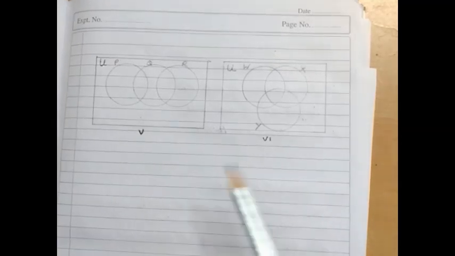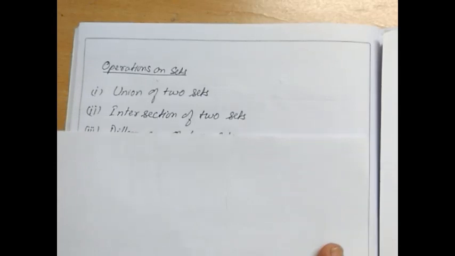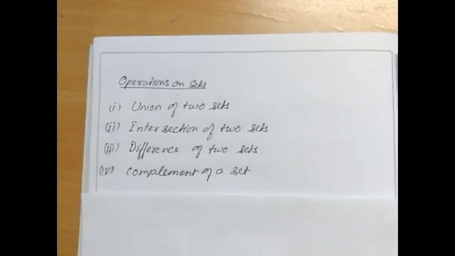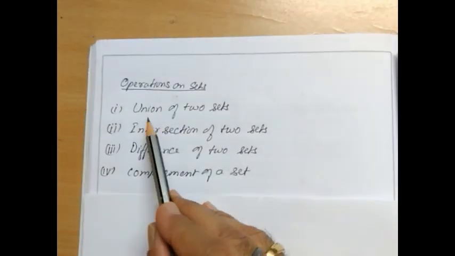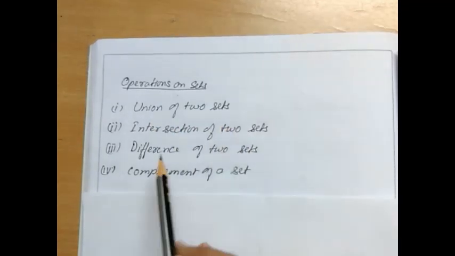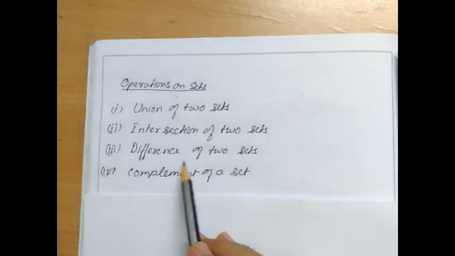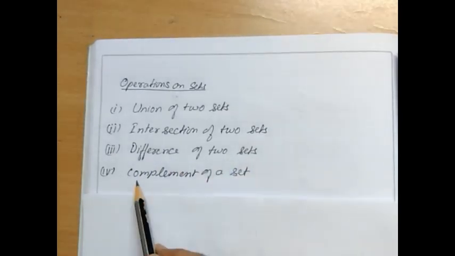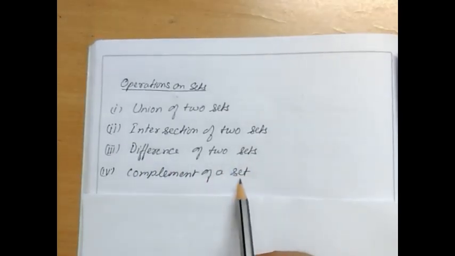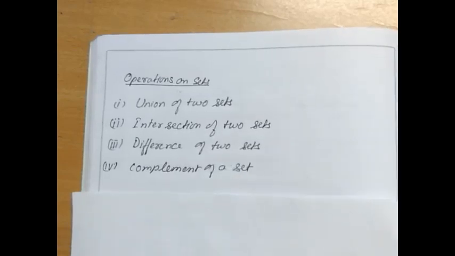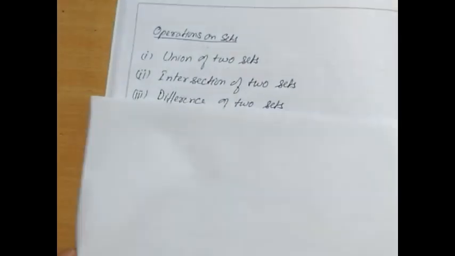Okay, now we move further and study certain operations on sets. We will be studying four operations. One is the union of two sets, second the intersection of two sets, third the difference of two sets, and fourth the complement of a set. Let's consider the first one, that is the union of two sets.